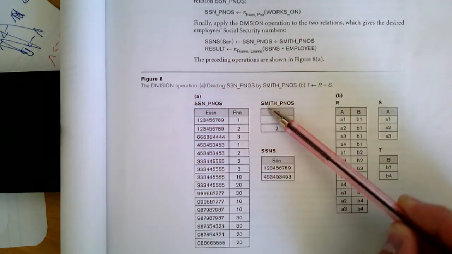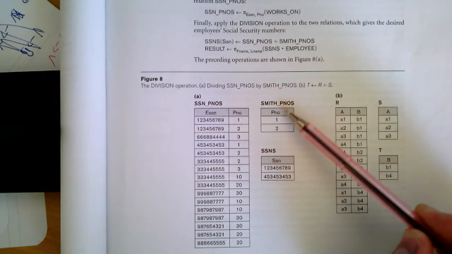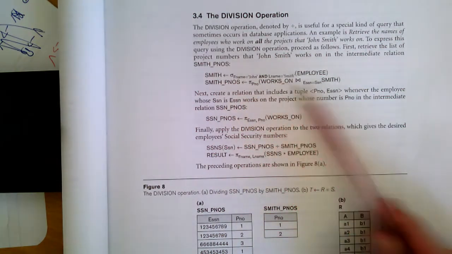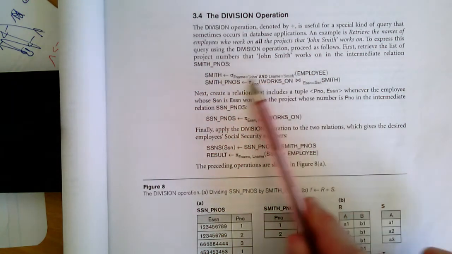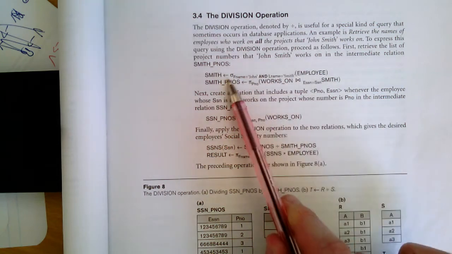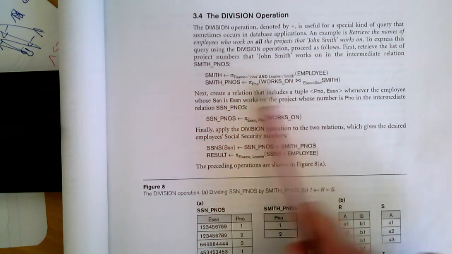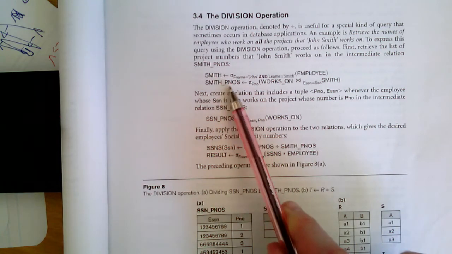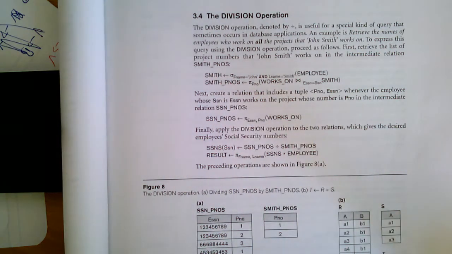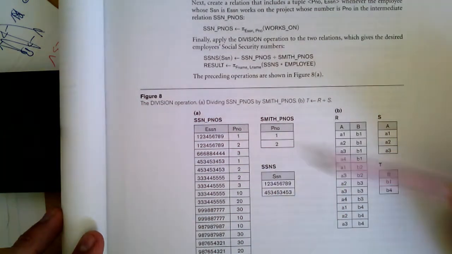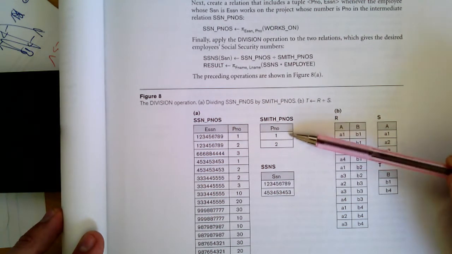Then we have the project numbers that employee Smith is working on, which we obtained earlier in a query up the top, where we found the employee details for Smith and joined those onto the works on table to get the project numbers that Smith works on. So here we're going to grab all of the employees that work on all of the projects that Smith works on, and we can see that Smith works on projects 1 and 2.